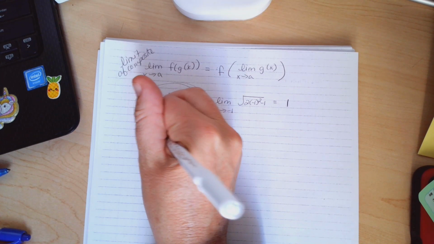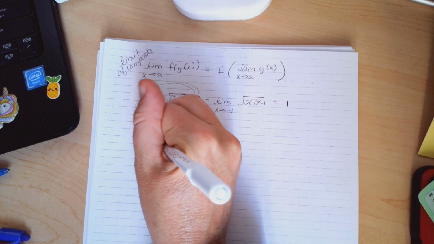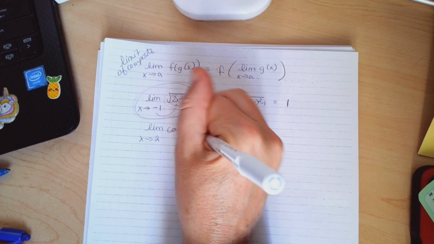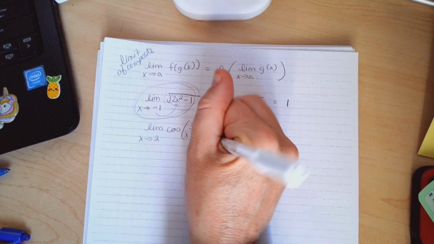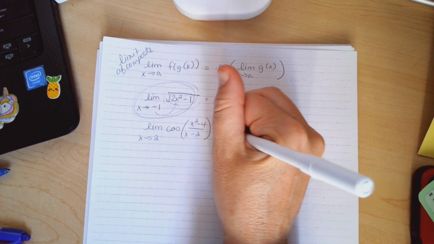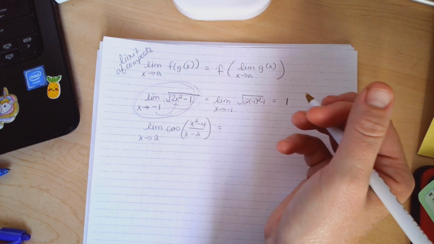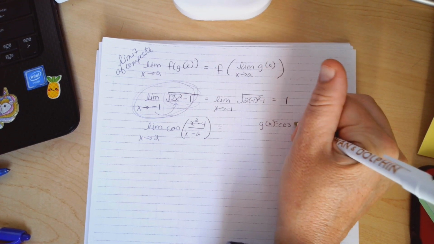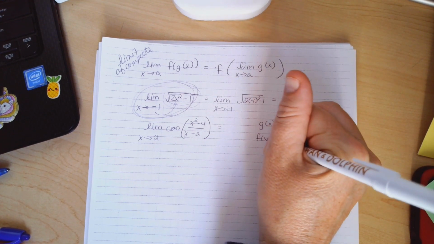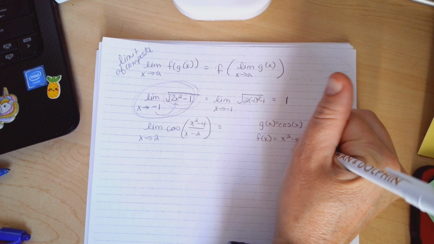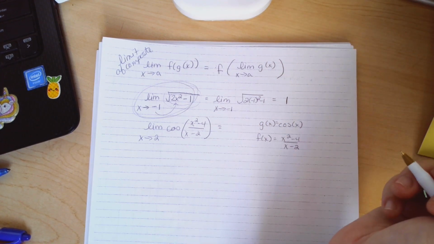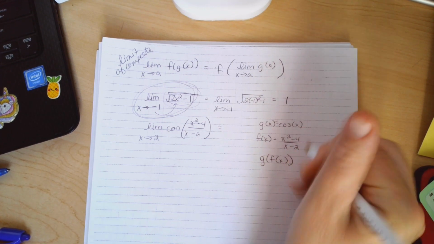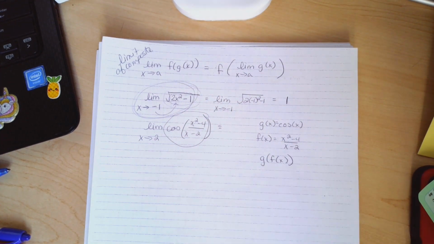Let's look at another example. We have the limit as x goes to 2 of cosine of x squared minus 4 over x minus 2. And here, our g of x is cosine x, and your f of x equals x squared minus 4 over x minus 2. And so this is the g of f of x, that's this composite function here.